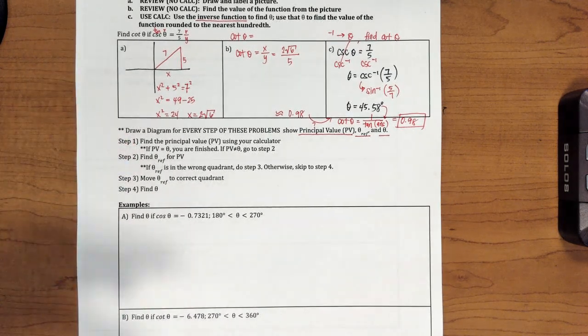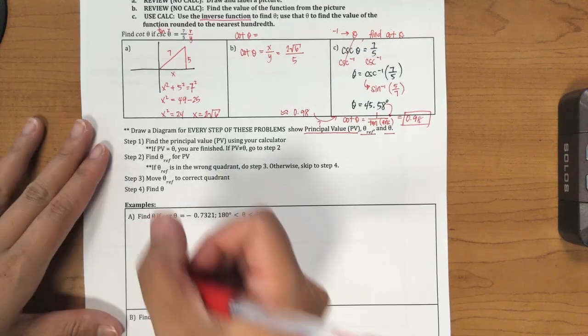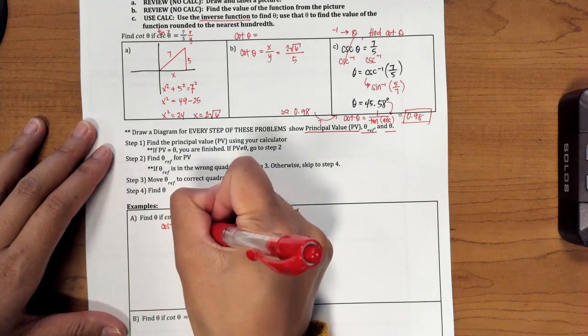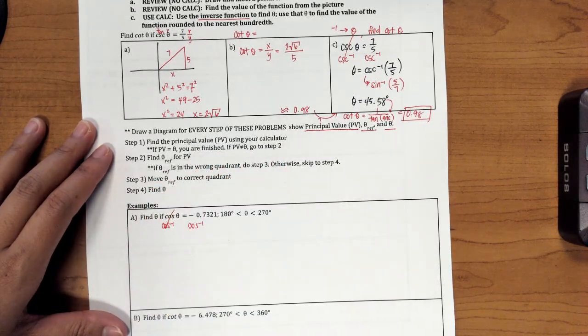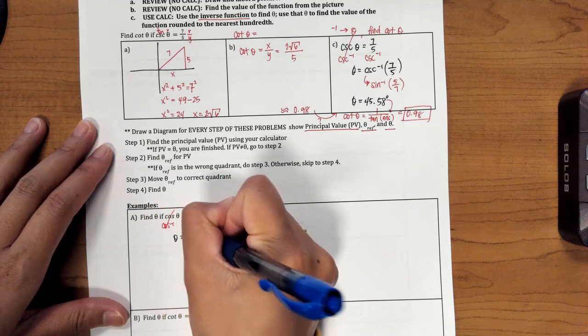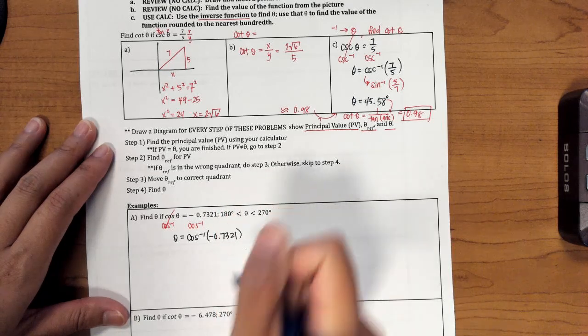Okay, so the first step is solving for theta, because it says find theta, right? And when we do that, the number that you get, that's your principal value. Negative 0.7321.